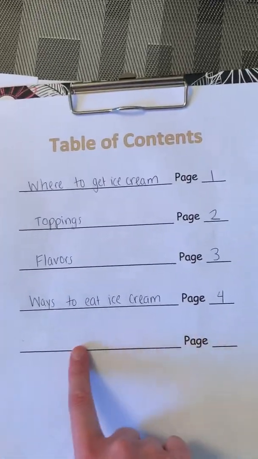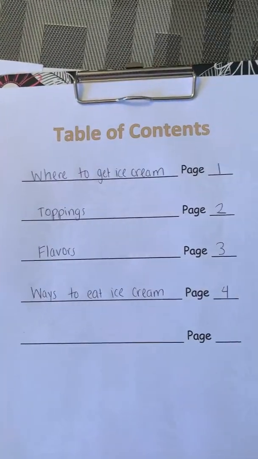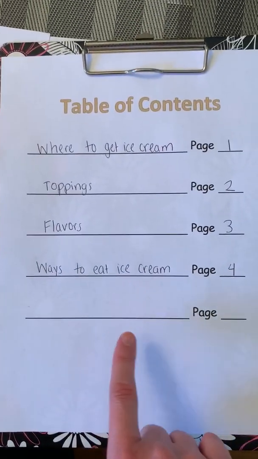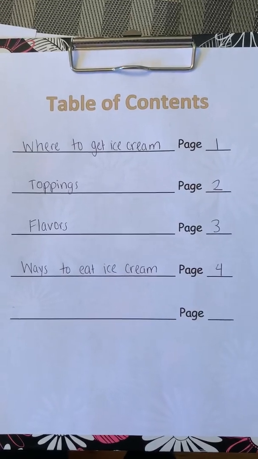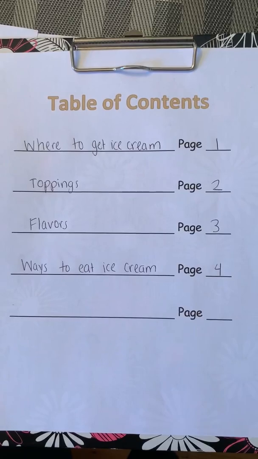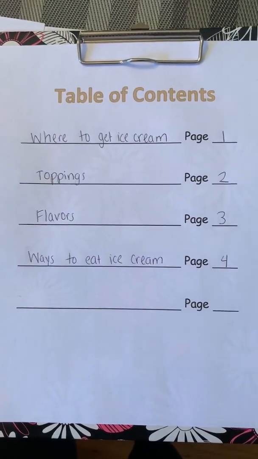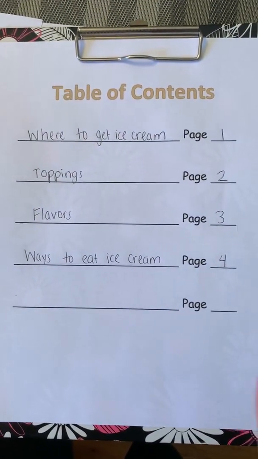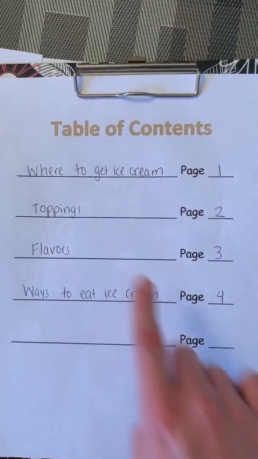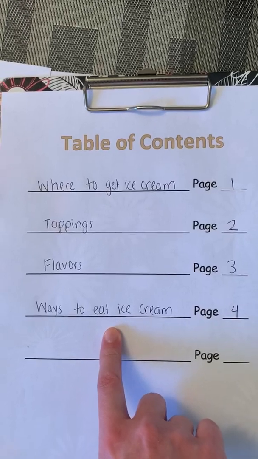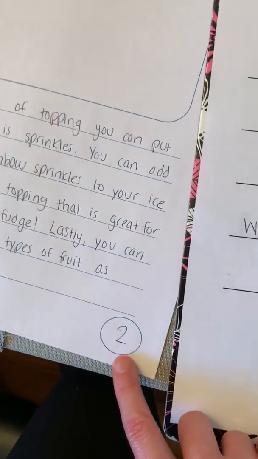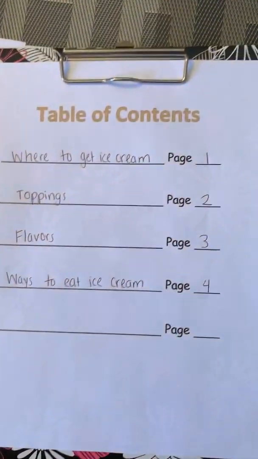There's an extra line down here, friends. If you had 5 writing pages, or maybe you had more than 5 writing pages, I wanted to give you some space to add that page or those pages in your table of contents. Also, you don't need to print this page, friends. You can use a piece of loose leaf, you can use a piece of construction paper, whatever you would like to make some lines and write the page numbers. So these lines, friends, are going to show your headings, and these are going to have the page numbers, just like the page number that you wrote at the bottom of your writing page.